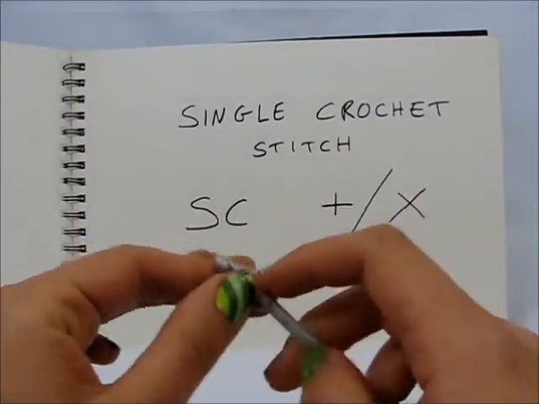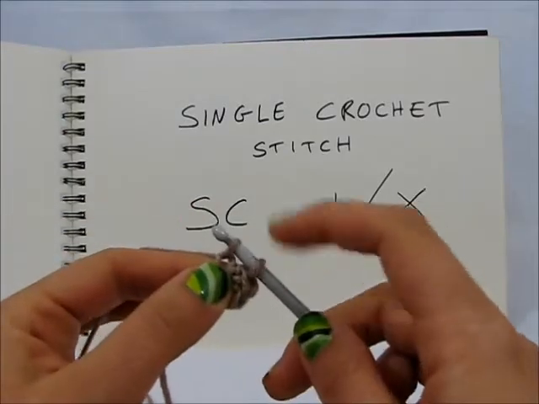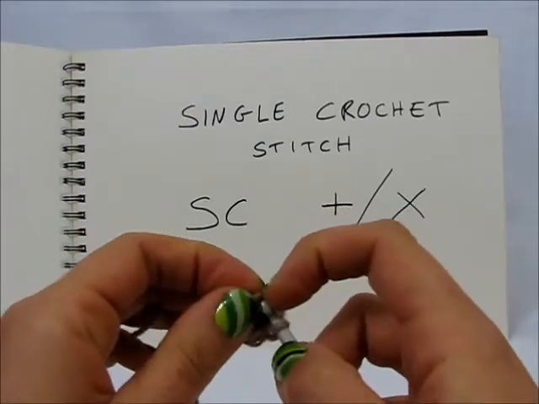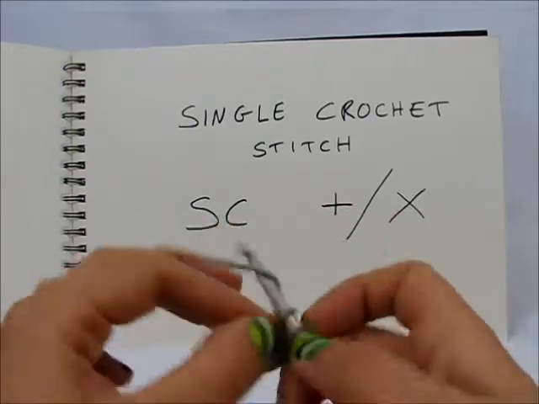Insert the hook, yarn over, pull a loop, 2 loops on your hook, yarn over, pull through both. That is the single crochet stitch.